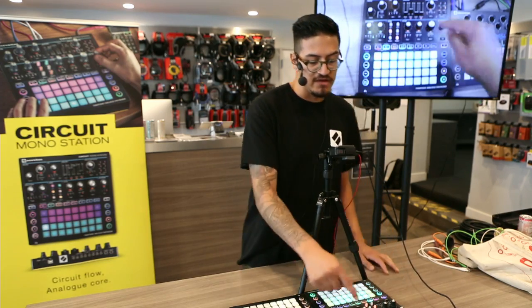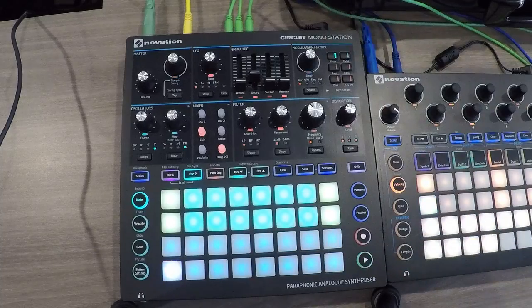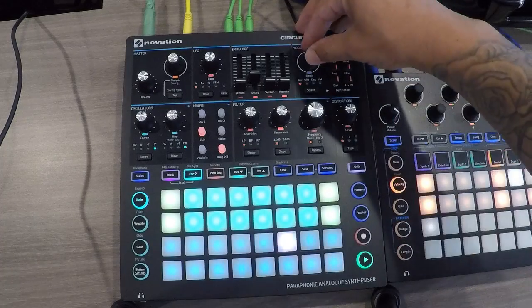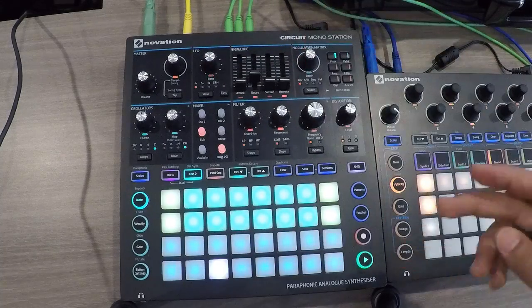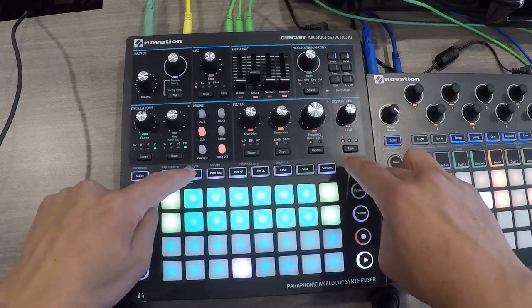Maybe send an LFO to the pitch of oscillator 2, but because it's a ring mod, it shouldn't really change the initial pitch of the entire sound. Or you could even sync the two oscillators together.